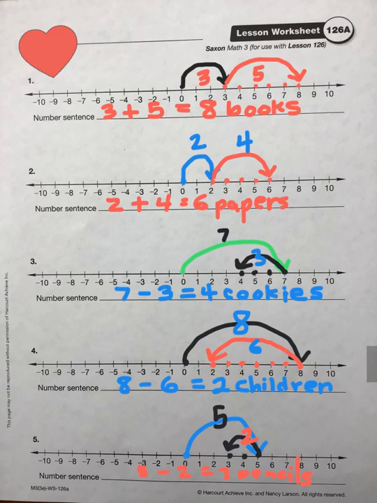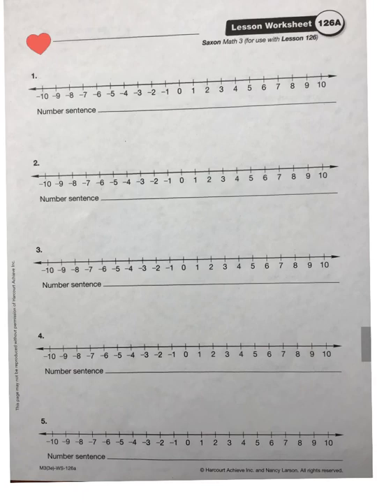Now let's do a multiplication problem. Now let's start on a fresh lesson worksheet number 126A for these multiplication problems. We're going to only do 3 of them, but you'll need a fresh worksheet. So if you don't have another one printed out, maybe you could pause this and go print it out, or you can just watch what we are doing now. Our first number sentence is going to be written not as a word problem or story problem, but just a number sentence. We're going to start with that.